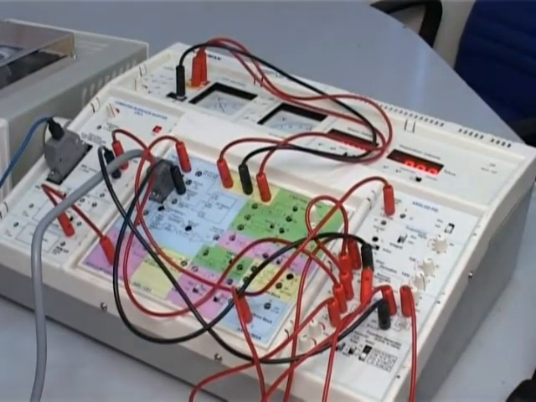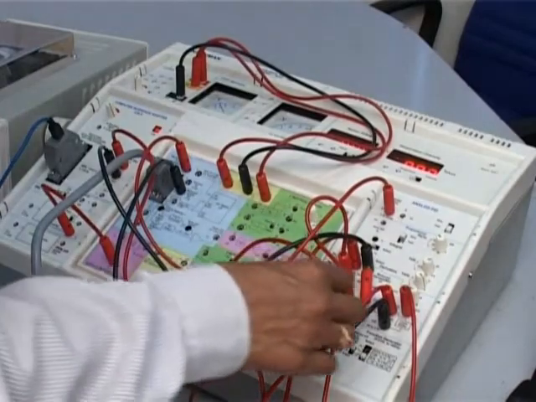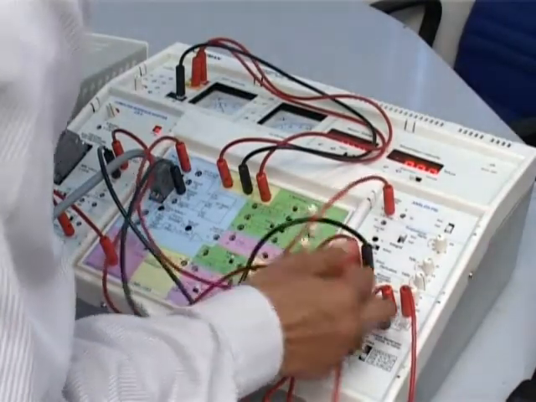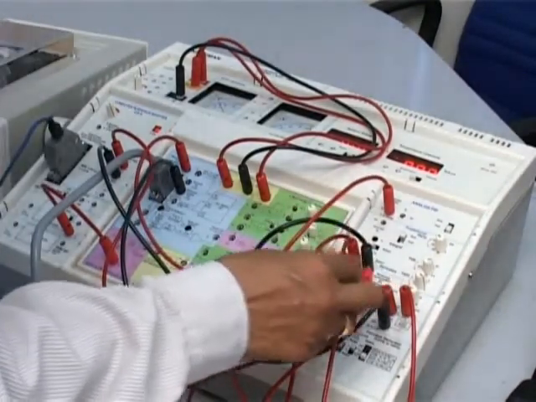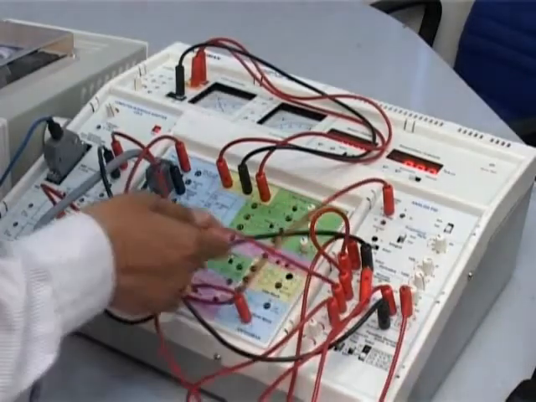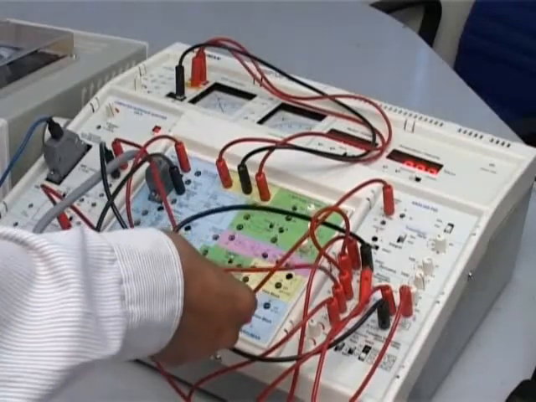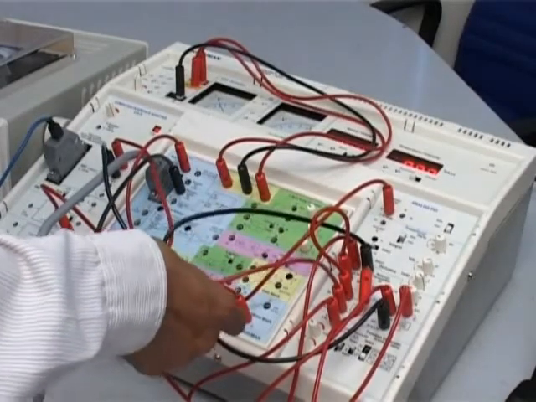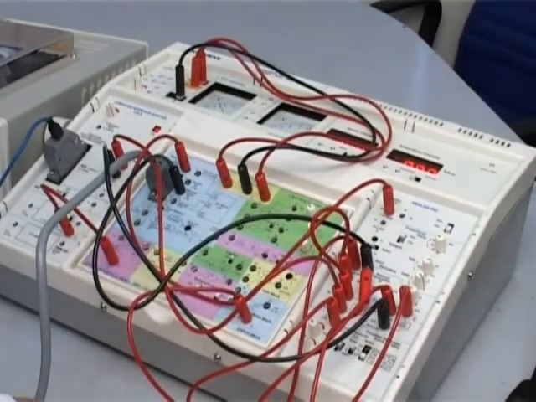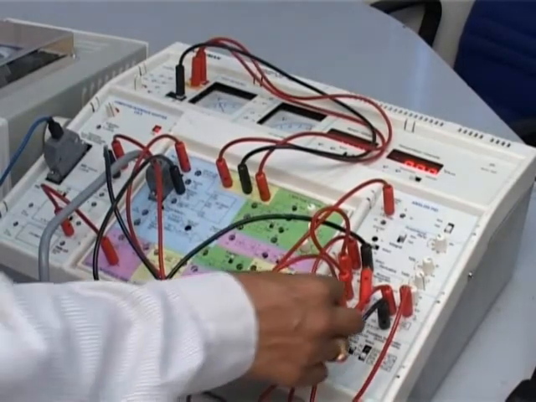Then connect A11 to A13 for set point and A14 to channel 1, A12 to 35.